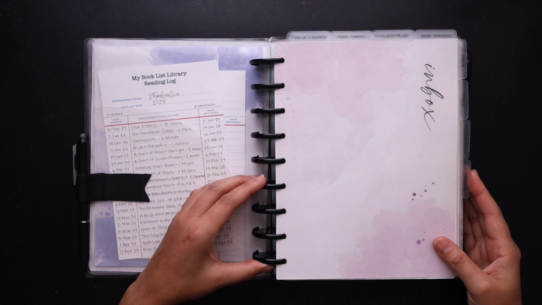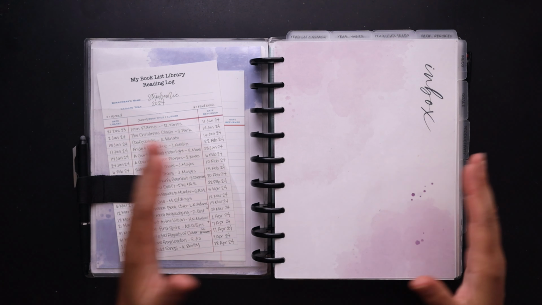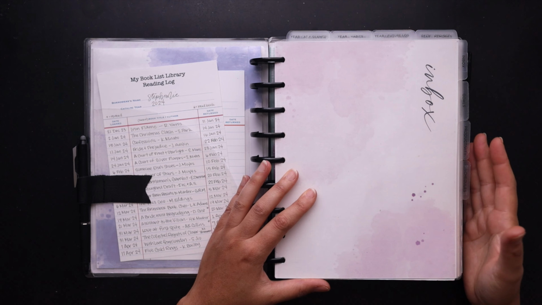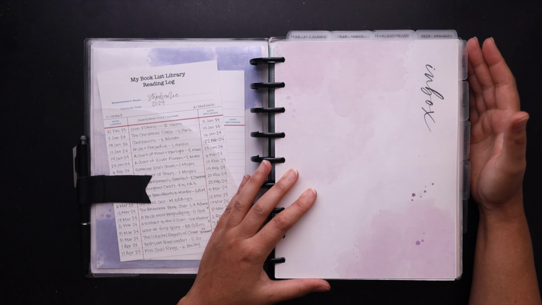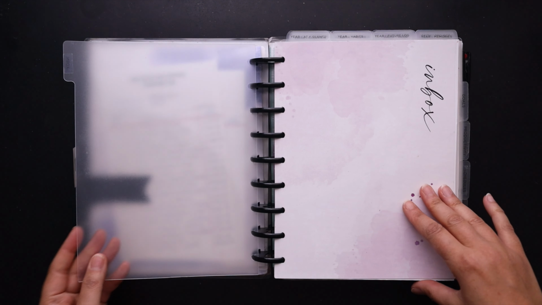Okay, so I have my planner set up in a pretty organized system. The side tabs are where I keep the major sections in my planner. The first section here is my inbox, and I will go through that real quick.